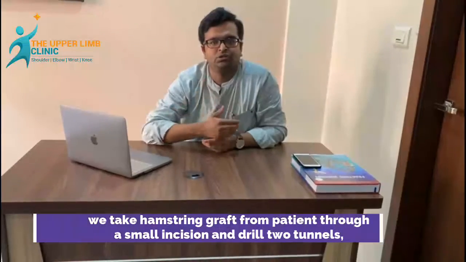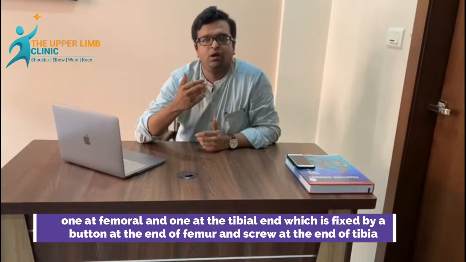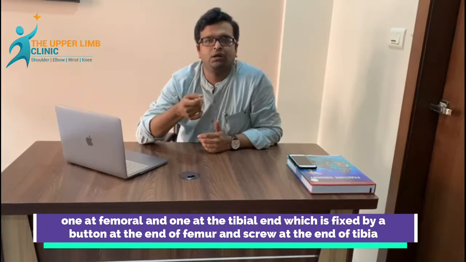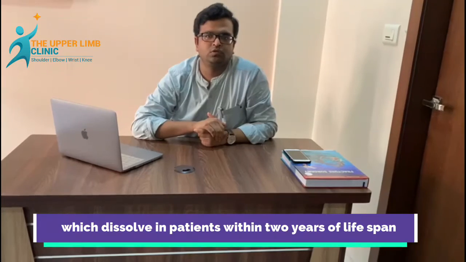We take a hamstring graft from the patient by a small incision and drill two tunnels, one at the femoral end and one at the tibial end, fixed by a button at the end of the femur and a screw at the end of the tibia, which usually dissolves within two years.